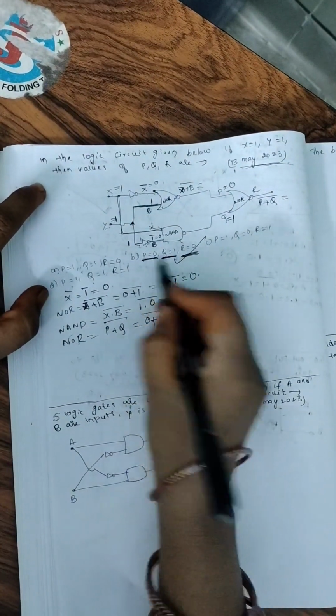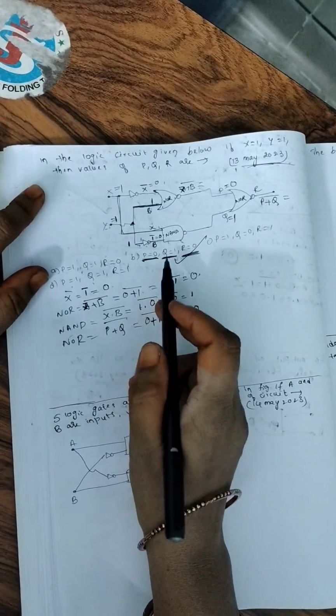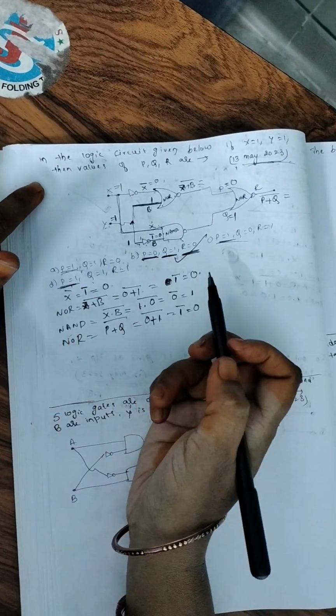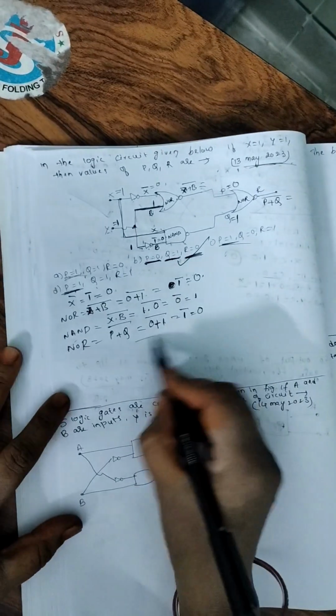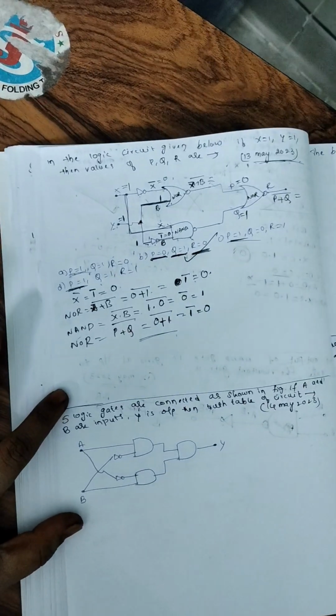Actually, from the first case itself we understood the option is B, but we have to check here because in the other options P equal to 1, and we got P equal to 0. So this is the right option. But we also have to check once and keep the correct option.